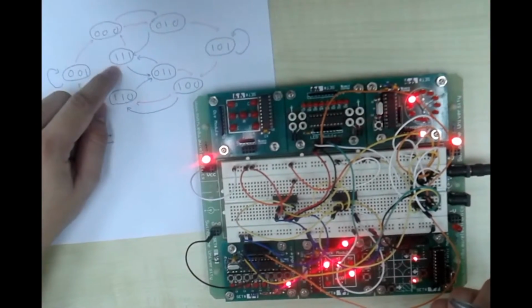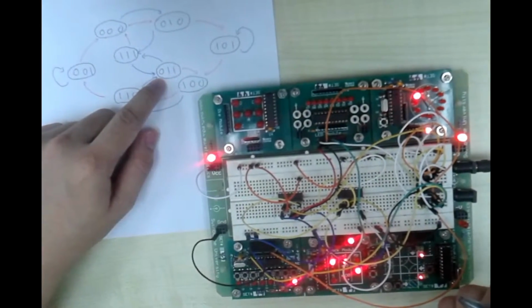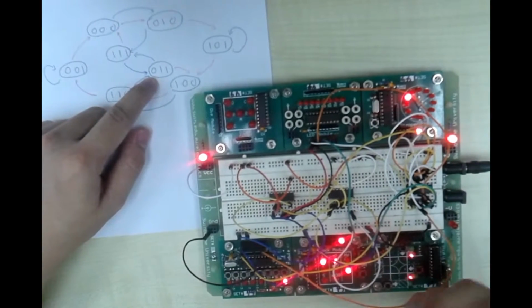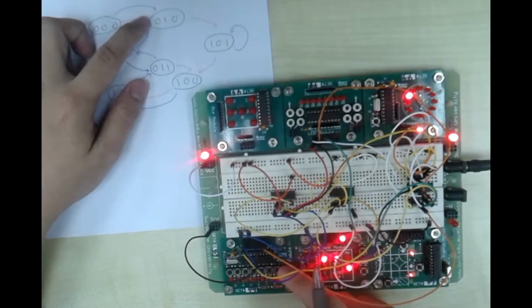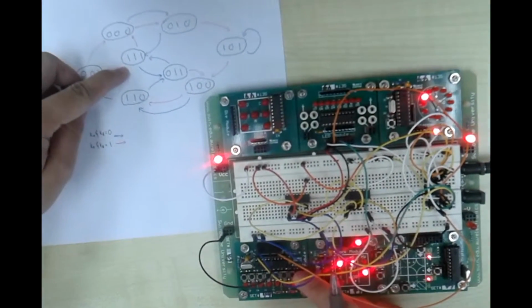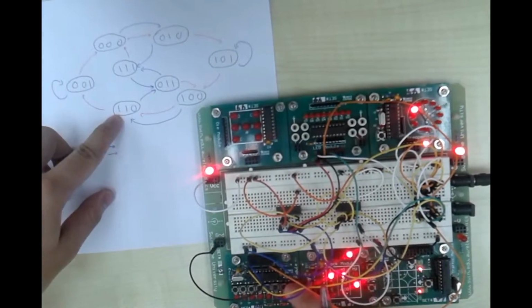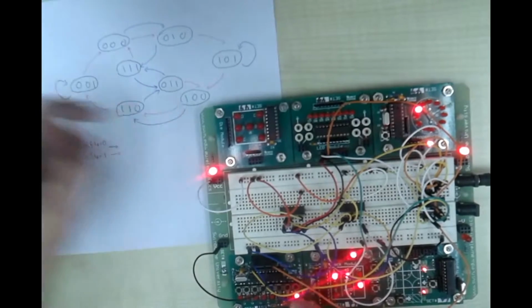However, we still have 1, 1, 1 and 0, 1, 1 as transient states. In order to get into the transient states, we have to use 0, 1, 1 to get into 1, 1, 1, or later 1, 1, 0 to get into 0, 1, 1.